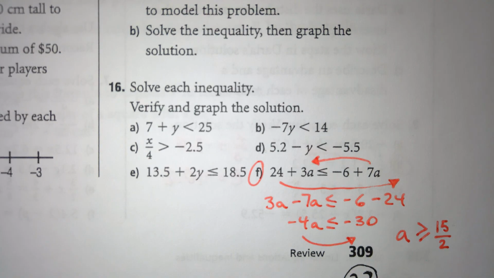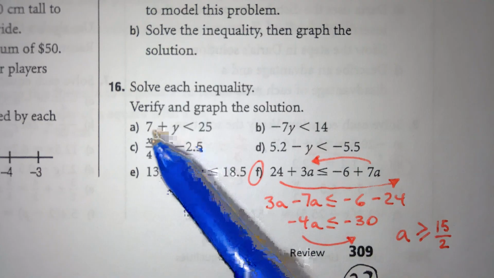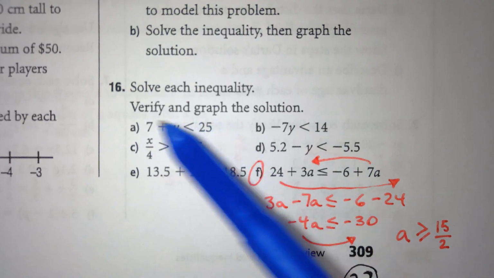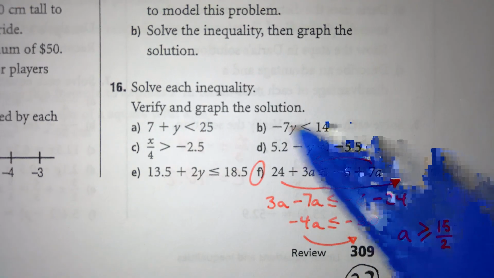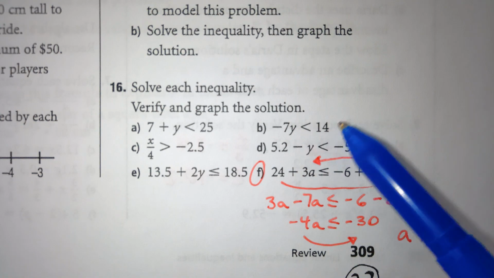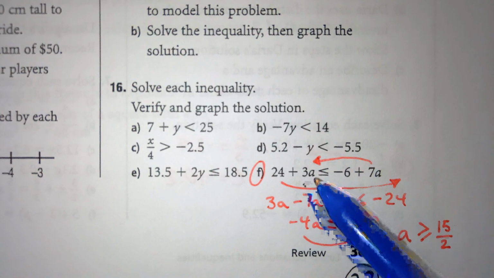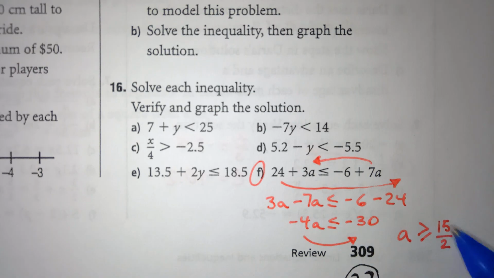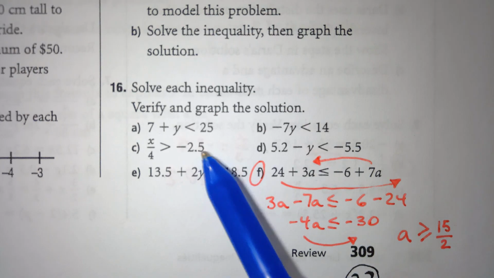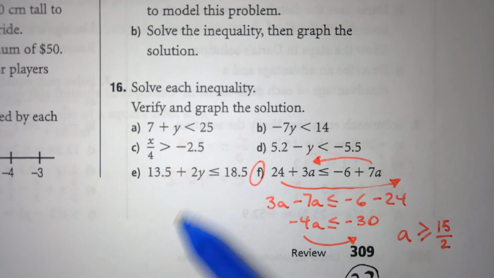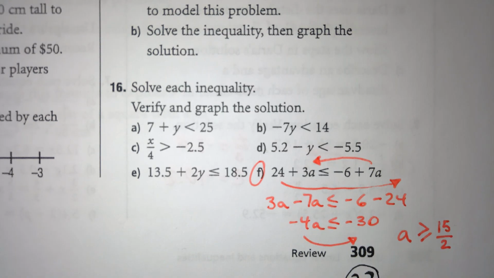On the test, I'll let you guys know if decimals are allowed or if you should keep it as a fraction. I would say the general rule is, notice all this one has integers. So your answer should be in fraction form. These ones here involve decimals, so then you can have a decimal answer. Okay, so that's the general rule.